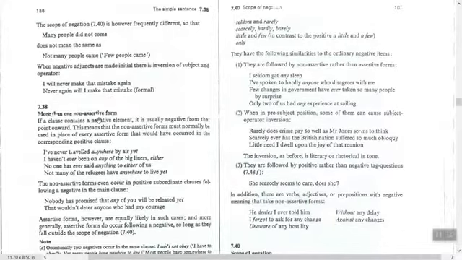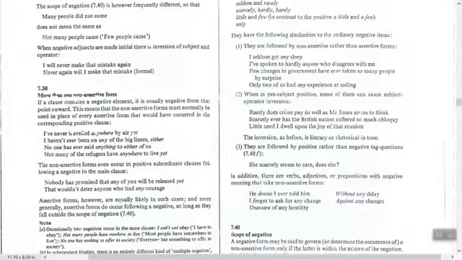More than one non-assertive form. If a clause contains a negative element, it is usually negative from that point onward. This means that non-assertive forms must normally be used in place of every assertive form that would have occurred in the corresponding positive clause. I've never traveled anywhere by air yet. You see here? Anywhere, yet. All these are non-assertive. I haven't, because we have here not. Because we have never. This is a negative element. So the rest of the sentence should have what? Should have non-assertive forms.